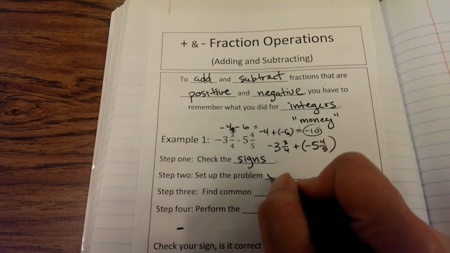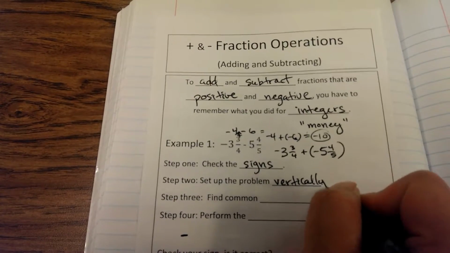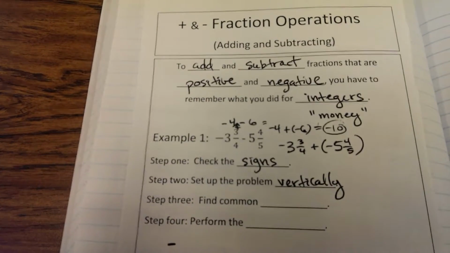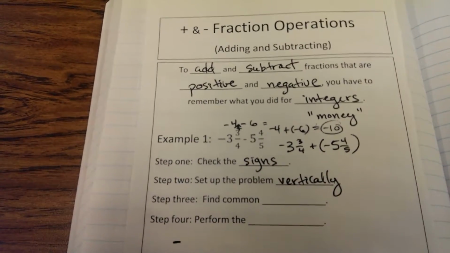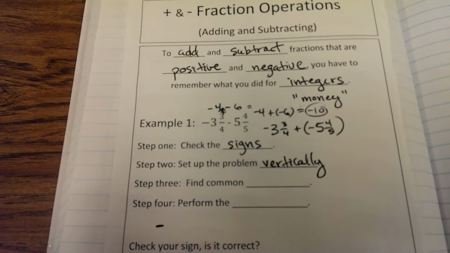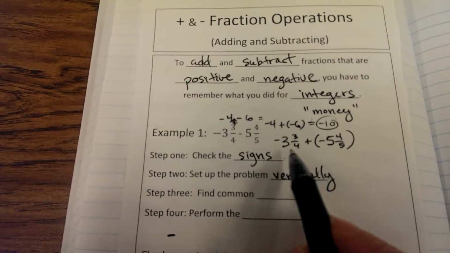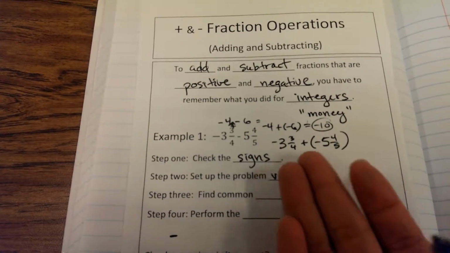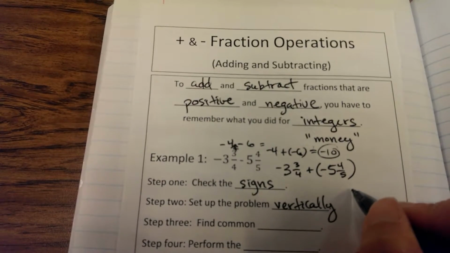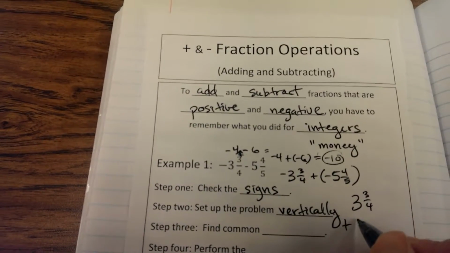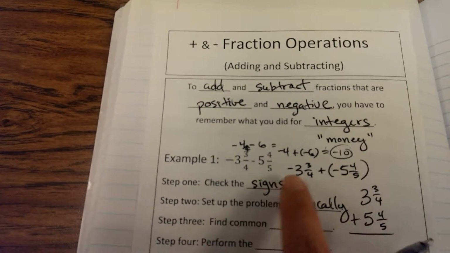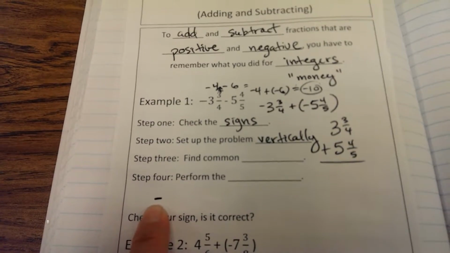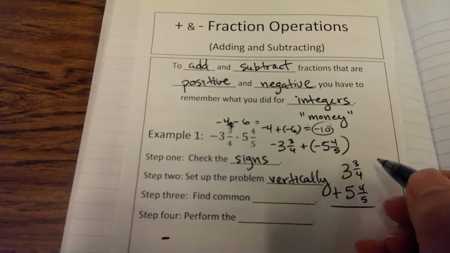Step 2, set up the problem vertically. So when we are adding and subtracting fractions, we write one on top of the other. Now, in real life, if you borrowed 3 something and you borrowed 5 something, how would you figure out how much you end up owing? Well, you would add the 2 amounts that you borrowed, right? So ignore the negative signs and just think, you borrowed this much and this much, so you're going to combine them. So it's going to be 3 3/4 plus 5 4/5. You can really get rid of the negative signs because you're going to combine the 2 fractions. We already know the answer is going to be negative, so we have it down here. So add up the 2 amounts you borrowed.